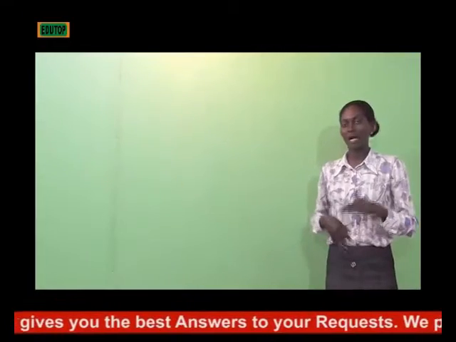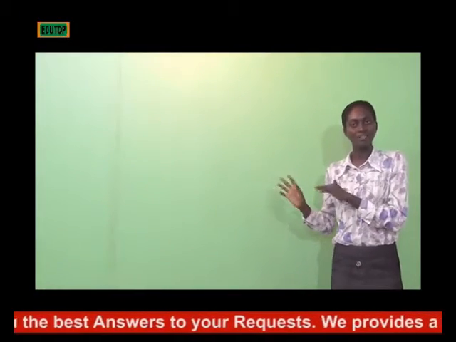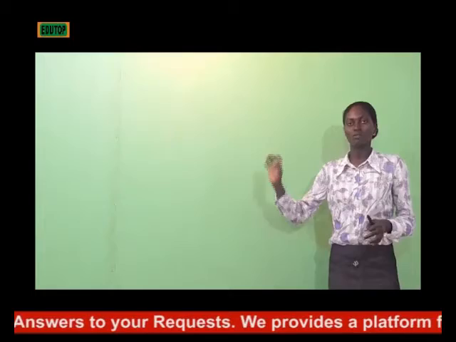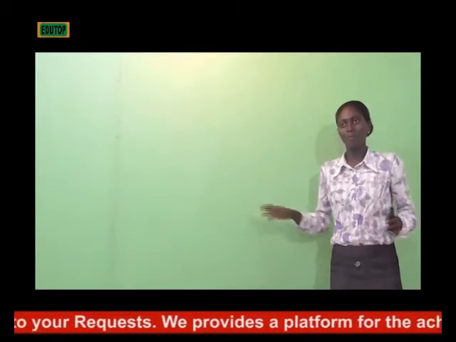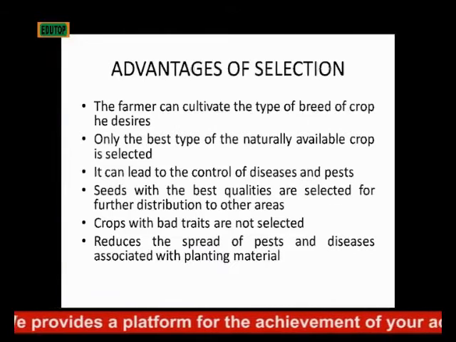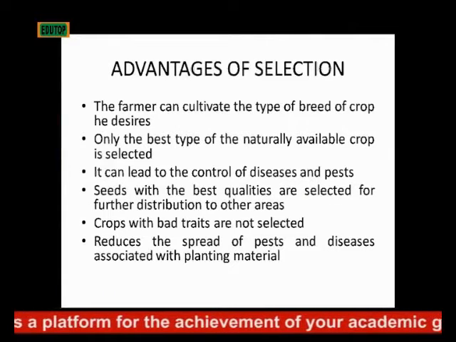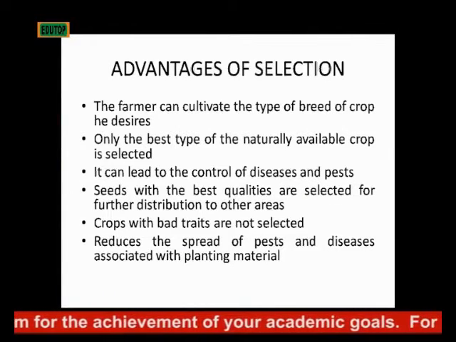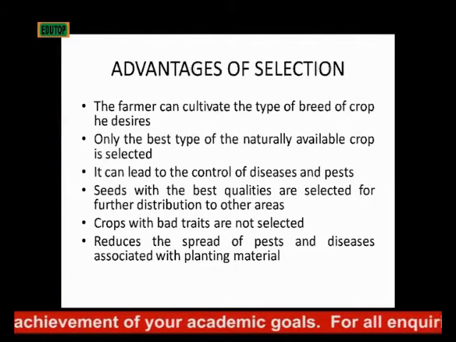Pest and disease attack. They are prone to all sorts of negative things. You just don't choose them, so you are able to cut them off from the next generation. Then another advantage is that it reduces the spread of pests and diseases that is associated with the planting material.